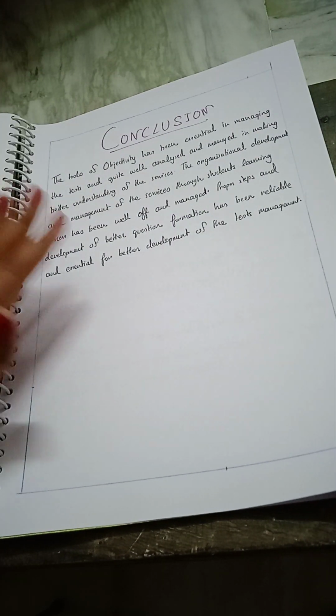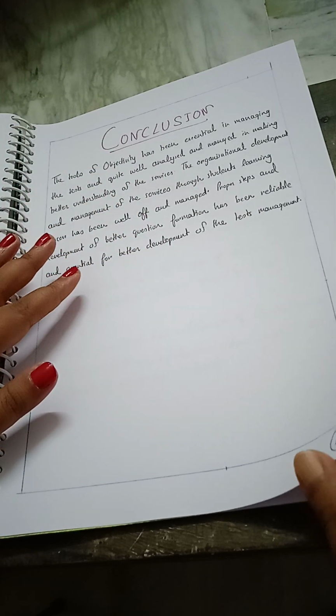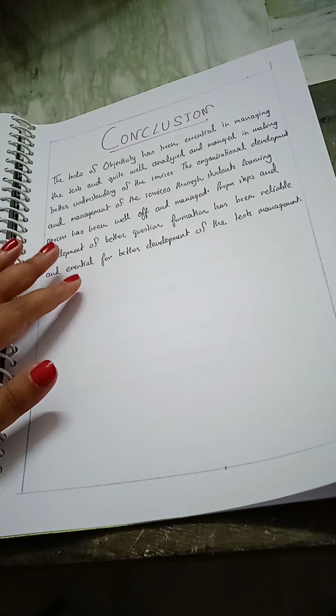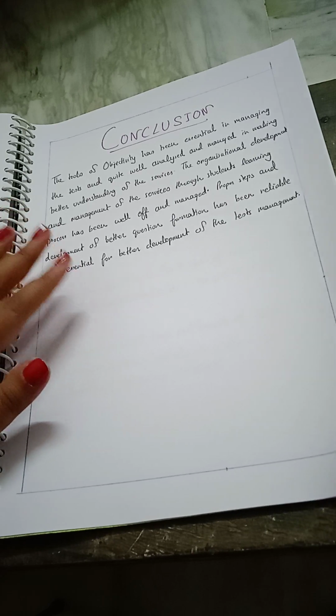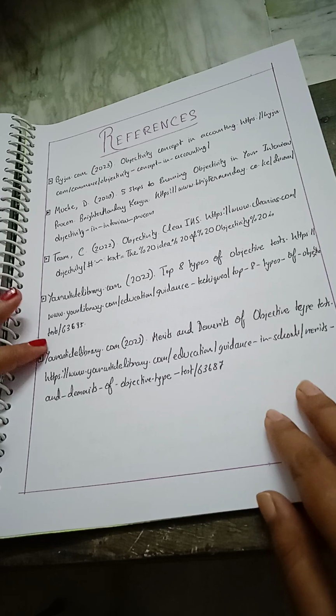Now I come to the conclusion. In conclusion you have to write the whole summary of the practicum. It means whatever you have done, what should have been done, all this is a summary you have to write. Then comes the references.